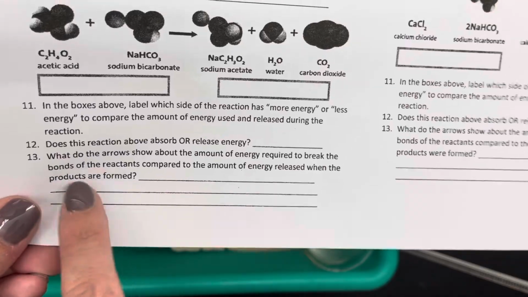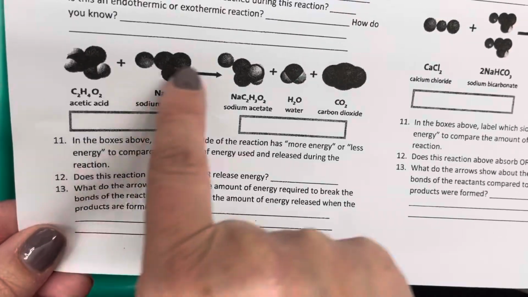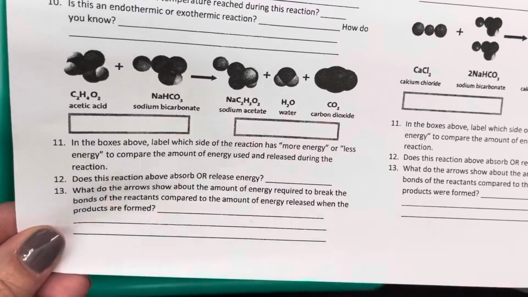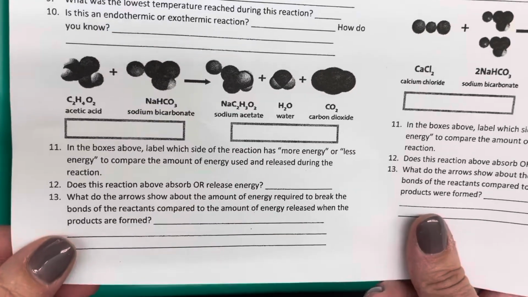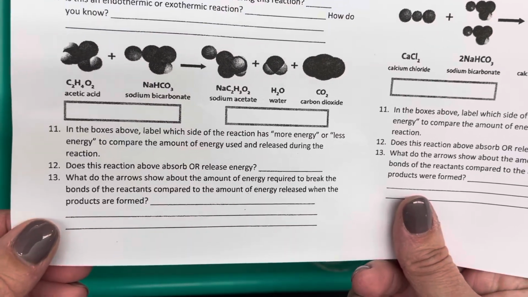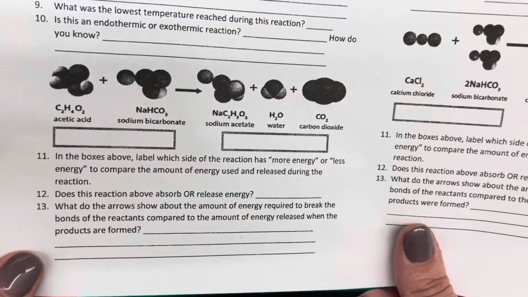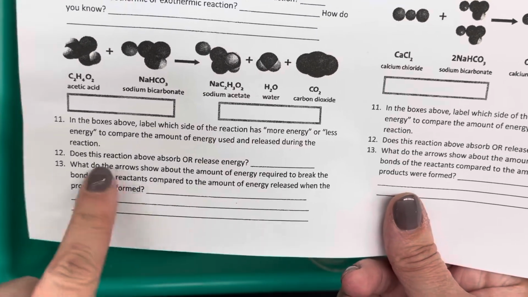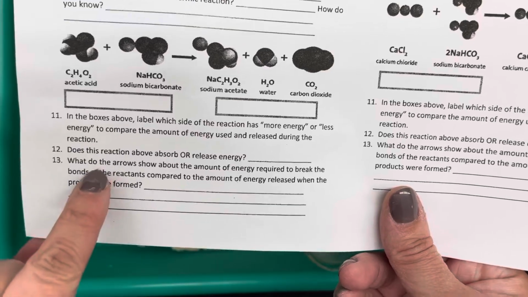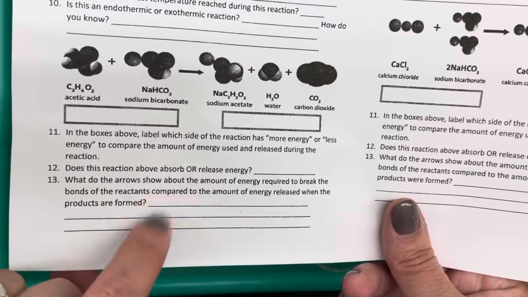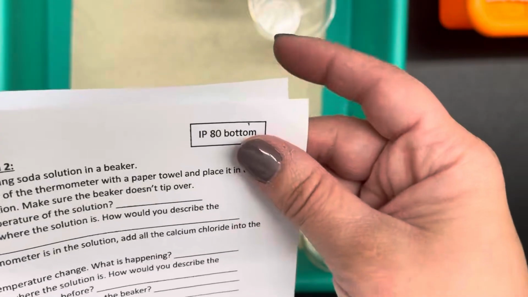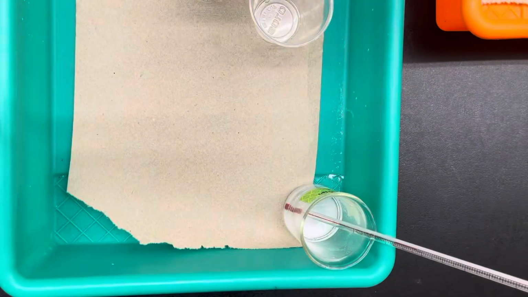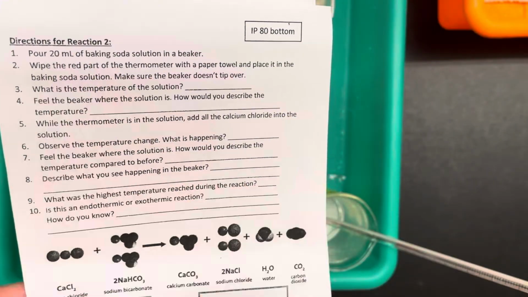And this question is asking, how would you explain the energy in the reaction? So you could say which side has more or less energy, and was the energy being absorbed or released? This question doesn't really make sense about the arrows because I changed it actually. So just explain what's happening with the energy. If you need to pause the video while you finish answering those questions, you may pause the video. And then I'm going to move on to reaction 2.